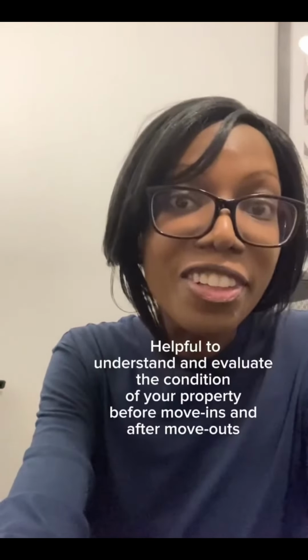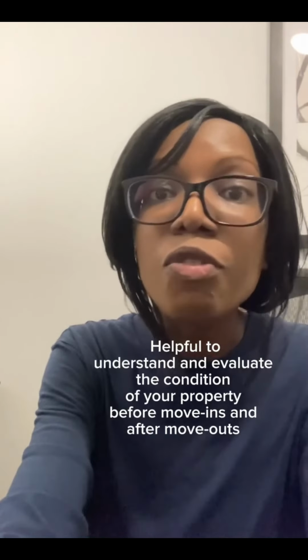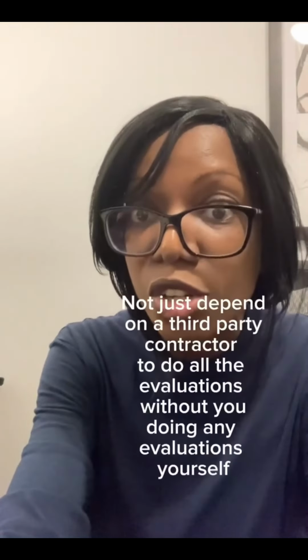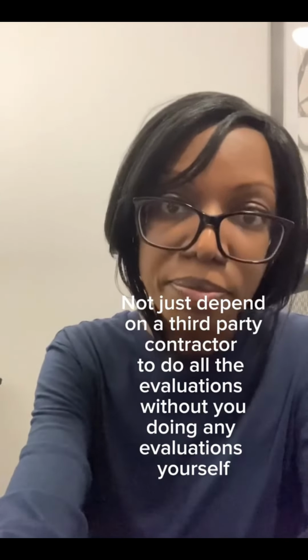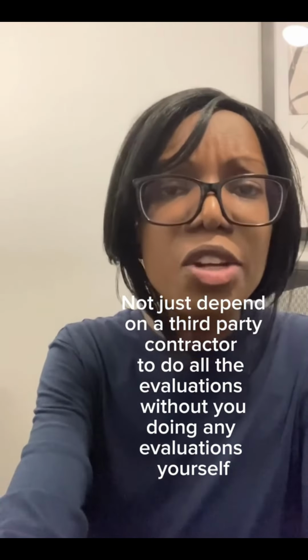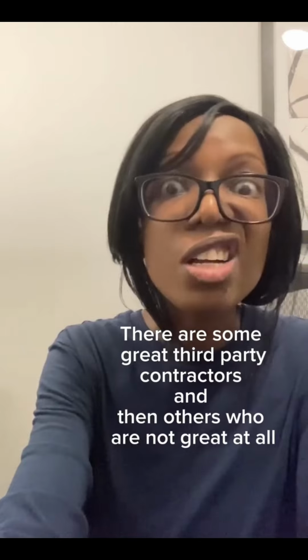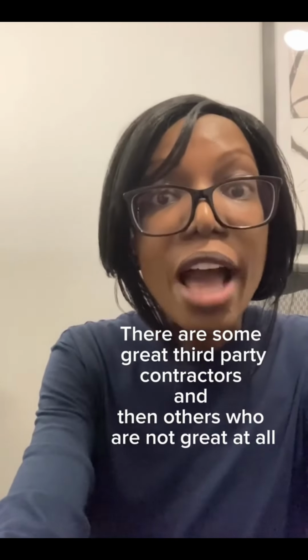Number 2, understand the full condition of the property before your renter moves in. It is helpful to make sure you have done a full, accurate evaluation of the property after each move out and before each move in, and not just depend on a third-party contractor to do the evaluations for you. Now, there are some really great third-party contractors out there, and then there are some that are not great at all, but rather quite the opposite.